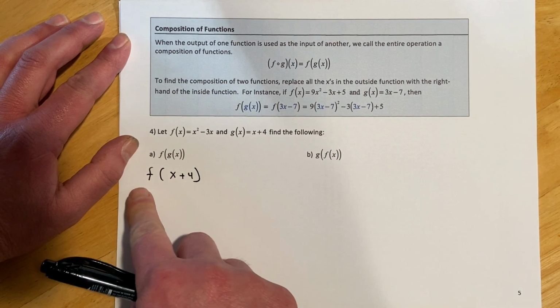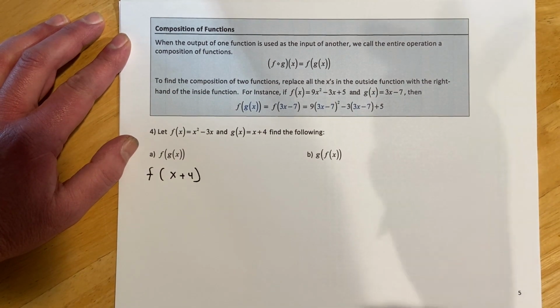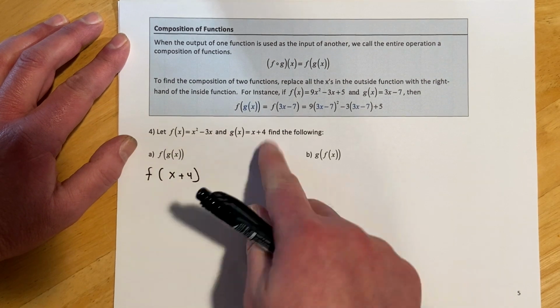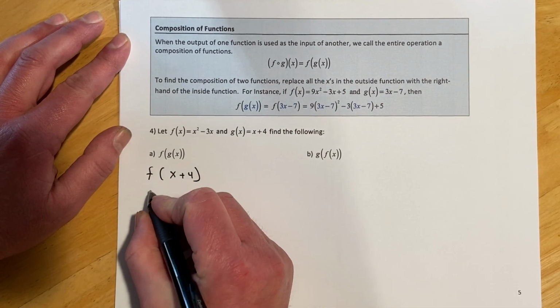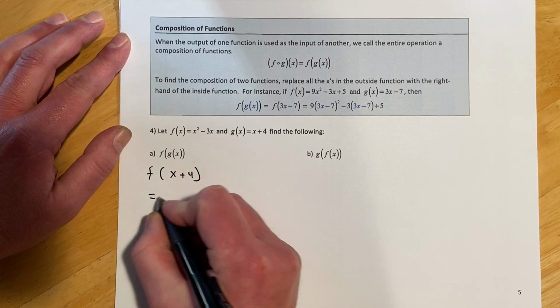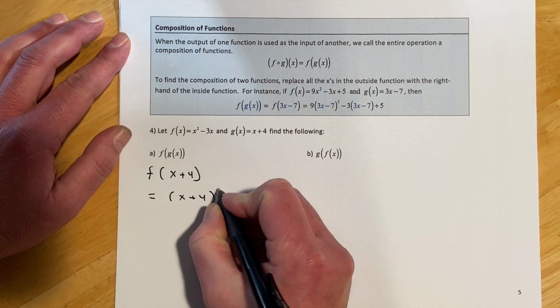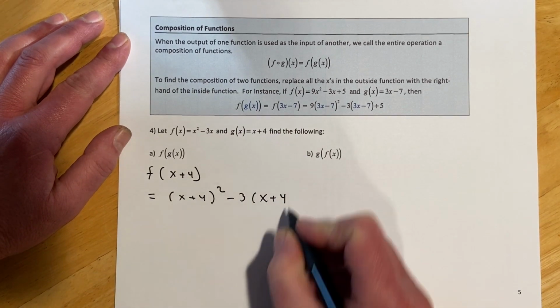If this is like F of 5, I would shove a 5 into these X's and evaluate just like we did in the last ones. But here, instead of shoving in a 5, I'm going to shove in an X plus 4, because we're evaluating at the function rather than just a specific value. So that would look like X plus 4 quantity squared minus 3 times X plus 4.